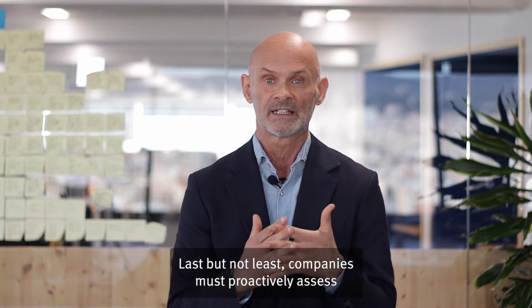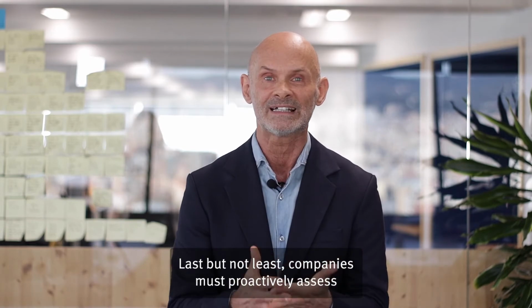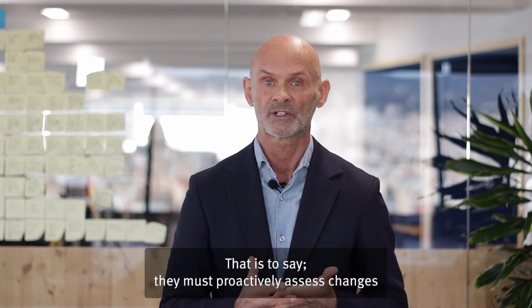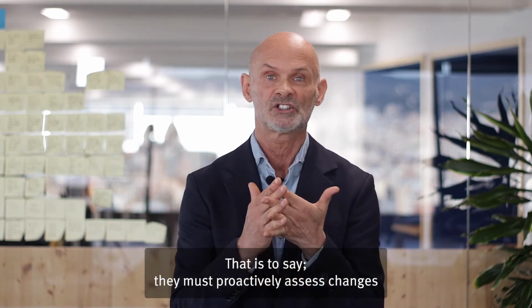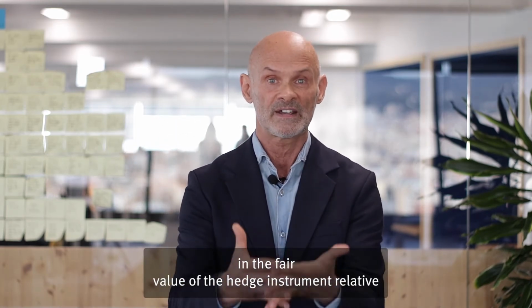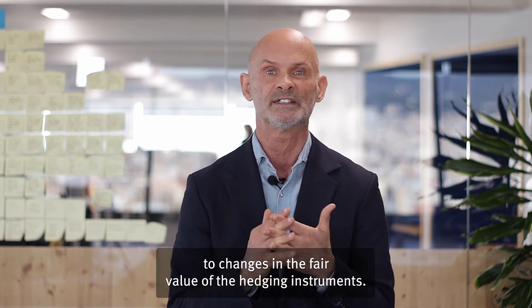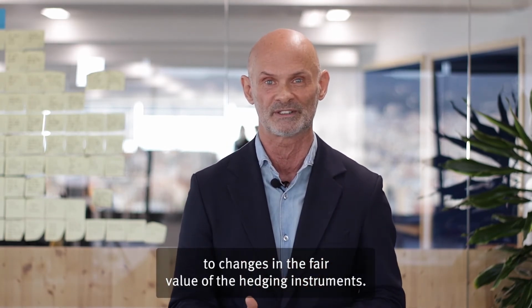Last but not least, companies must proactively assess the effectiveness of the hedges. That is to say, they must proactively assess changes in the fair value of the hedge instrument relative to changes in the fair value of the hedging instrument.